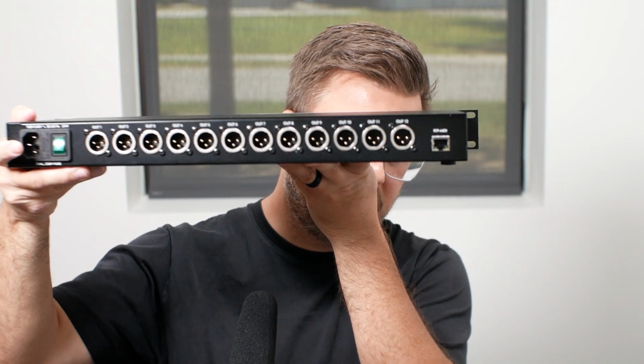The beauty of this is we get 12 outputs. You can see our 12 XLR outputs on the back there. And it automatically or manually switches between those computers. So we could set this up so that if that first computer were to hang up or to crash, it would automatically kick us over to our backup computer, which again is insanely powerful. And this is an amazing feature of the Play Audio 1U.